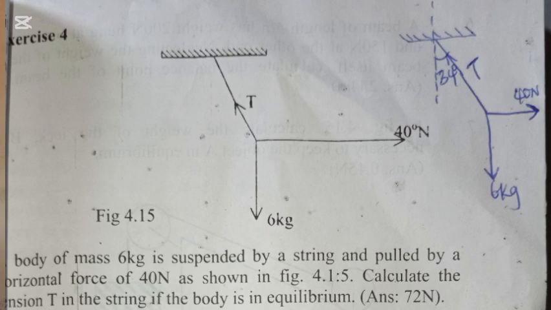After solving it, I noticed that the angle that should be there is 34 degrees. How did I know? Because there's an answer given to us that we should have 72 Newton. So please don't say that the angle is not given. Use the angle 34 degrees as it is in the second part of that diagram and give us the answer. I'll go around and check.